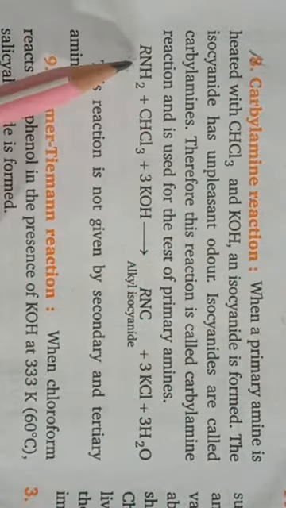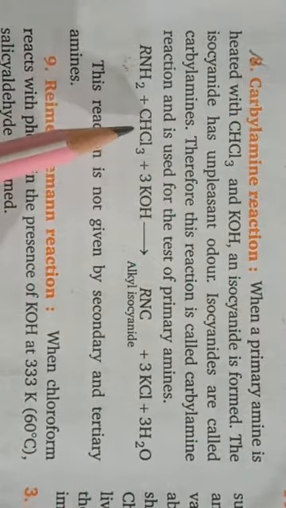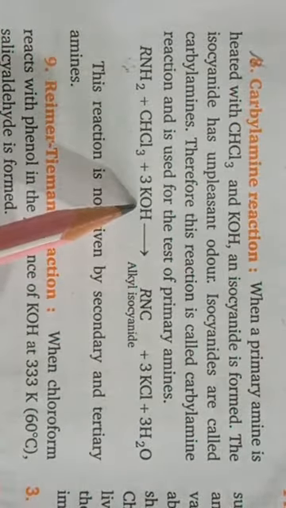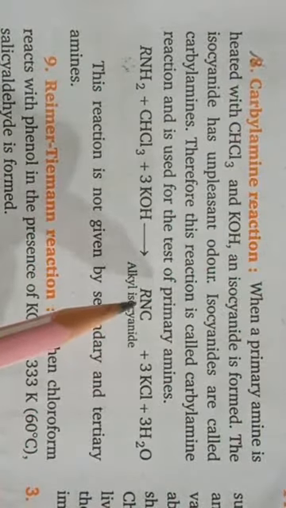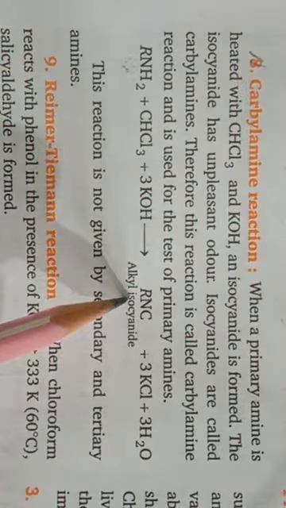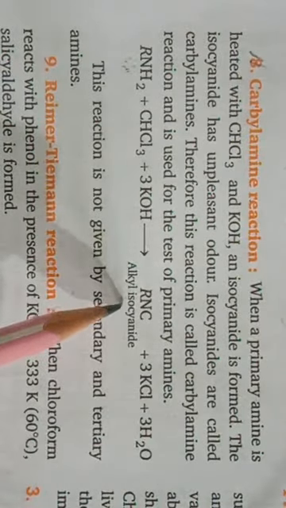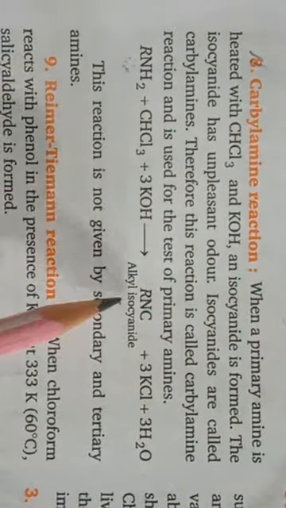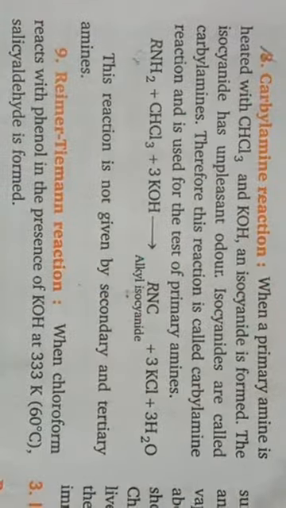When this amine reacts with chloroform and KOH, alkyl isocyanide is formed as a product.